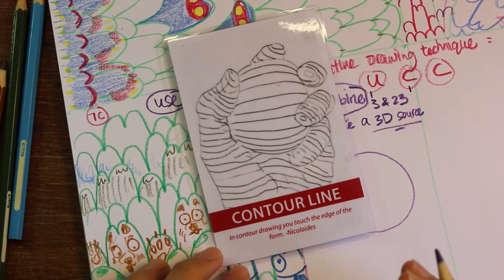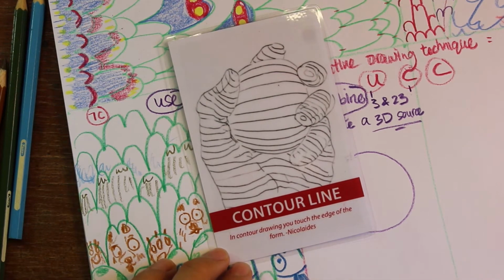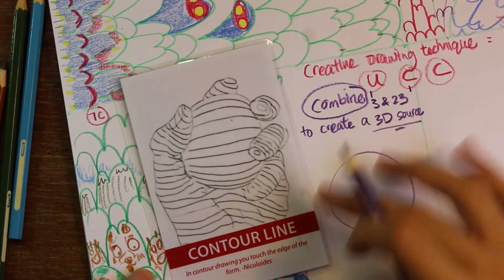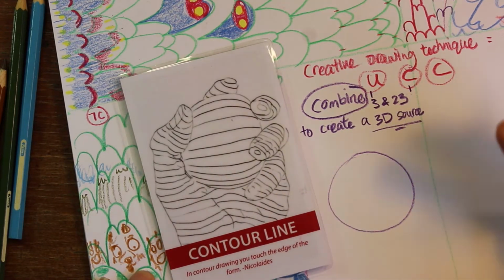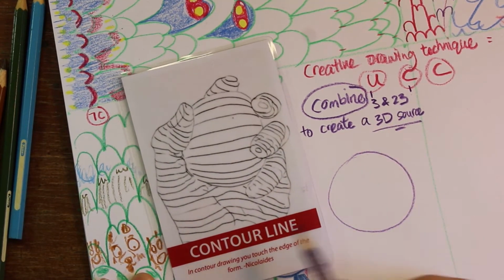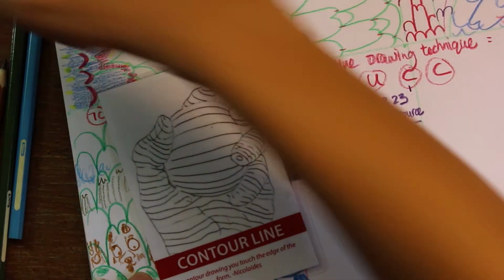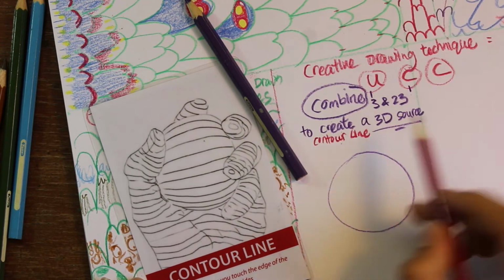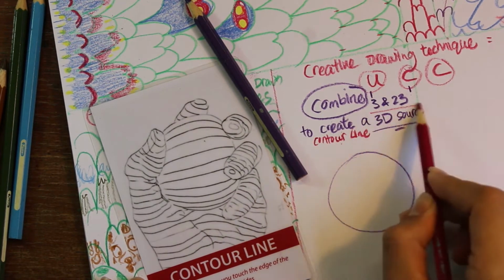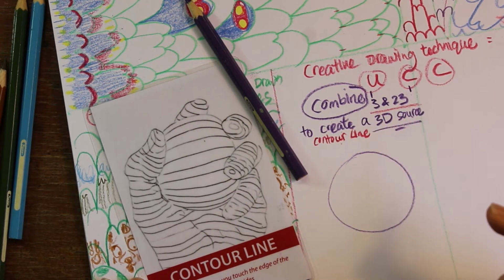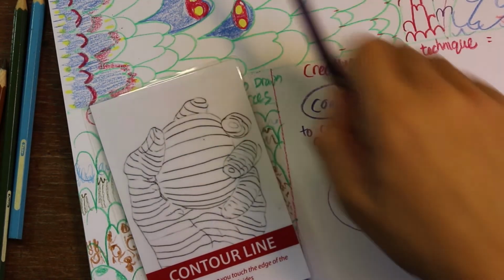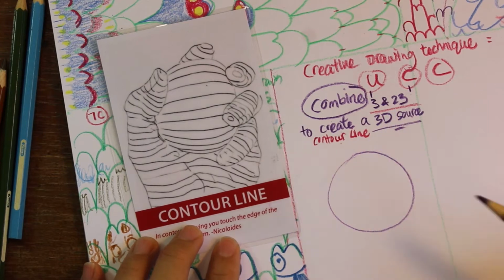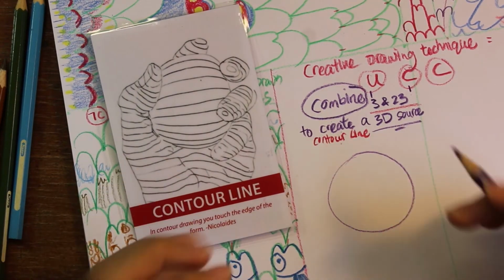With contour line, you are touching the edge of the form, so you can create the contour line to create the illusion of 3D. So we are using contour line. You can write here contour line, and then contour line with 2 3 and 2 3. That means you're using the technique contour line with 3 and 2 3 to create your 3D sources.